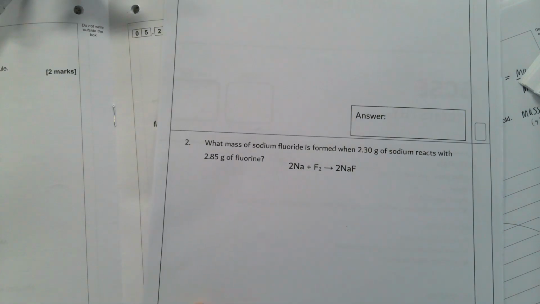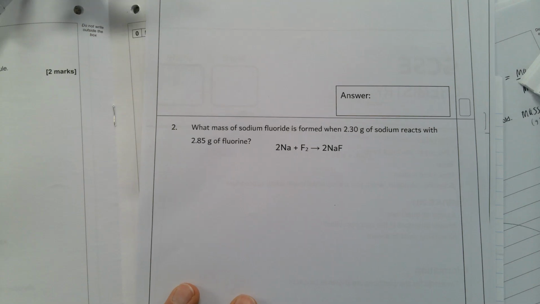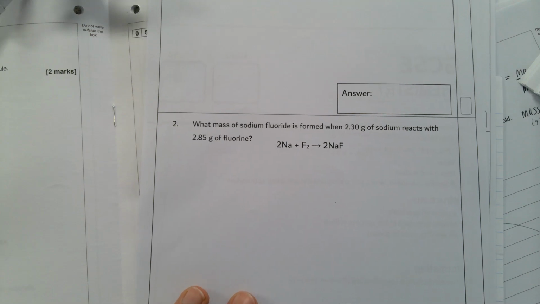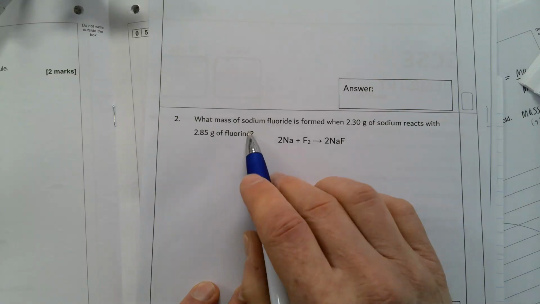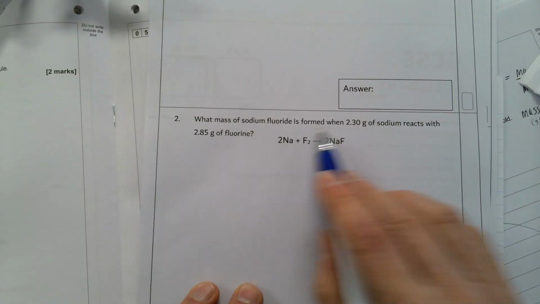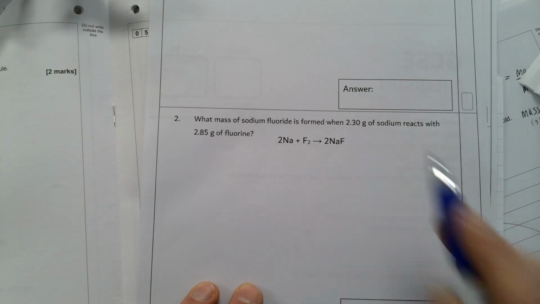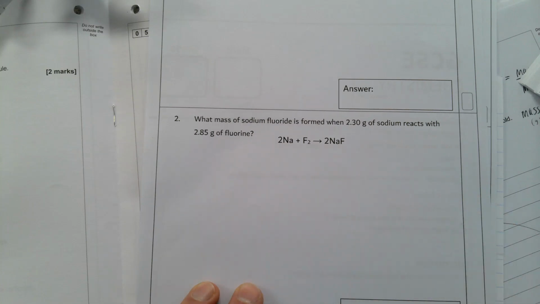Very occasionally, I've seen questions where you've had to work out what the limiting reactant is, and I've got a few of these on this worksheet. But these give us an opportunity to practice all the other skills we've been doing as well. So it's quite nice little questions here. You've been asked to work out the mass of sodium fluoride formed when you've got 2.3 grams of sodium and 2.85 grams of fluorine.